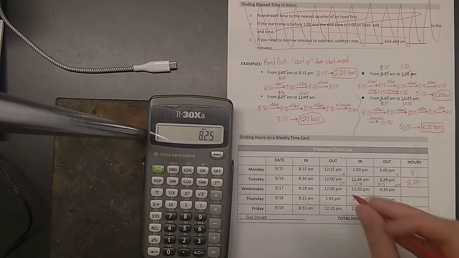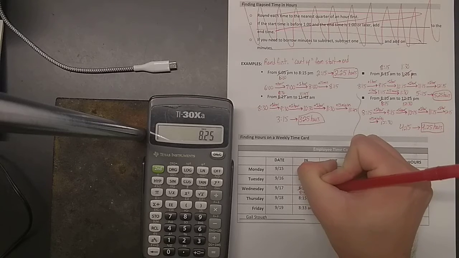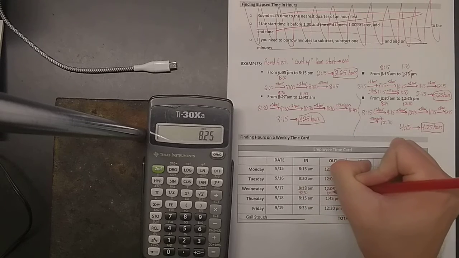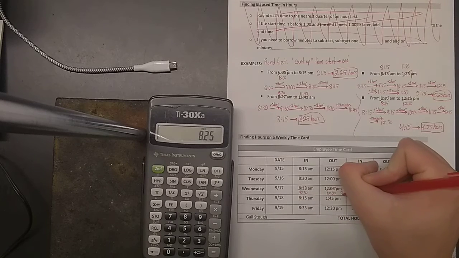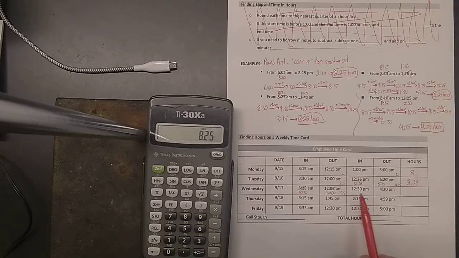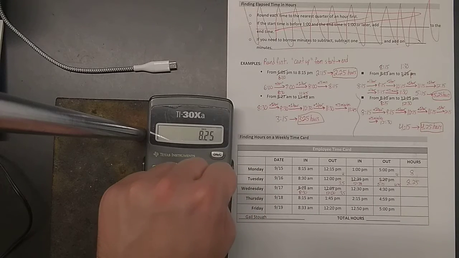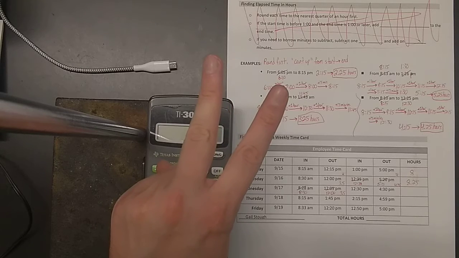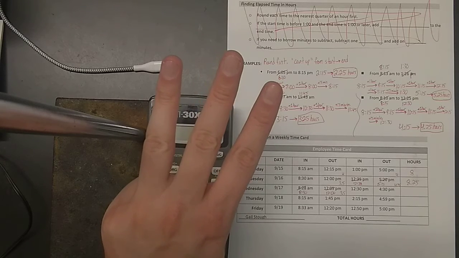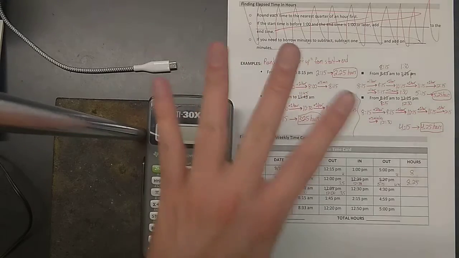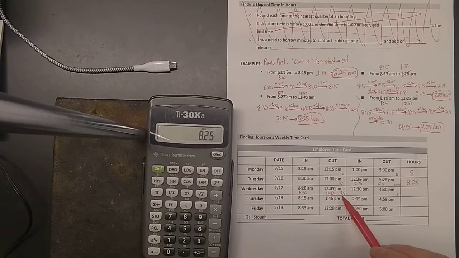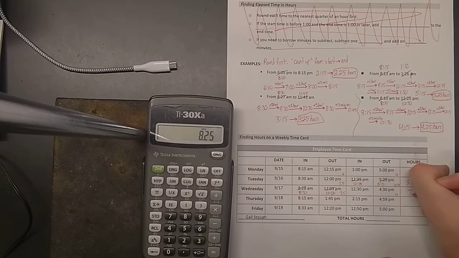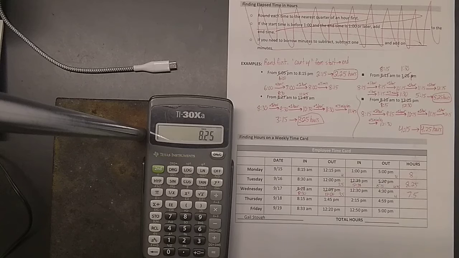Wednesday, 8:28 and 12:05, we're going to round that to 8:30 and 12 o'clock. And actually, look at that. We already have that up here. We have 8:30 to 12 o'clock, and we know that that's 3.5 hours. Then we have 12:30 to 4:30. That's a pretty easy one. Start at 12:30, add an hour, 1:30, add another hour, 2:30, add another hour, 3:30, add another hour, 4:30, 4 hours. 3.5 hours in the morning plus 4 hours in the afternoon is 7.5 hours.